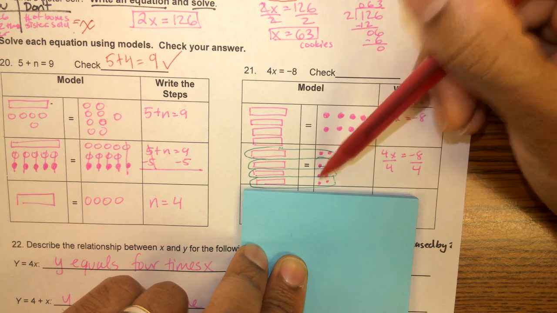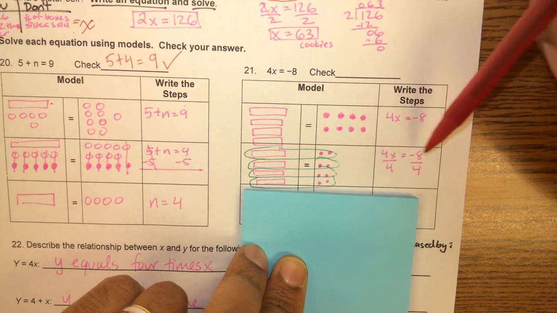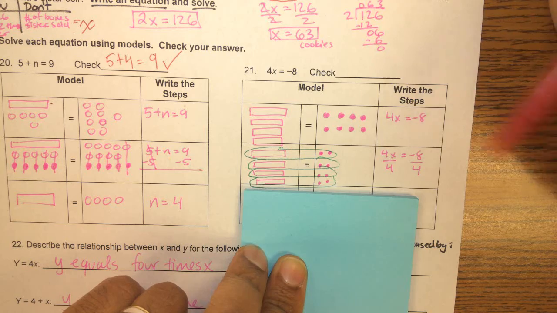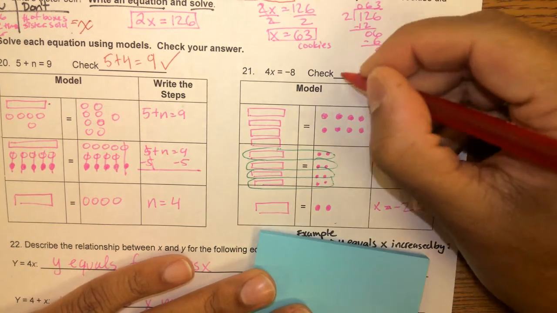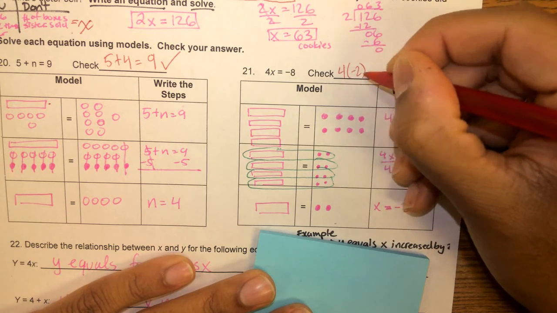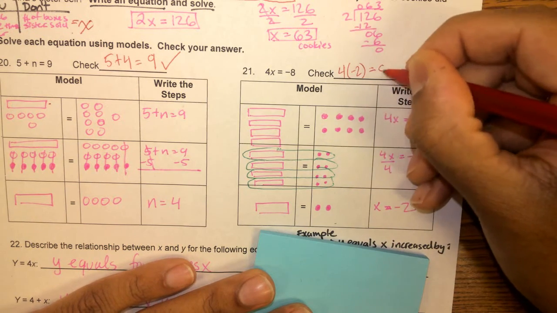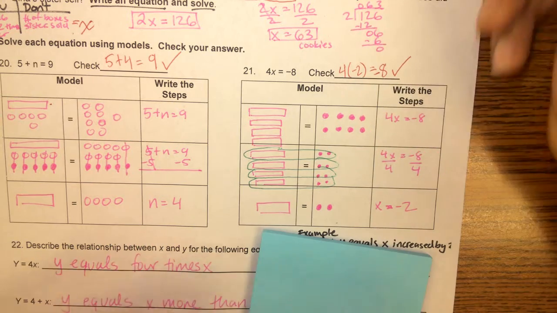So I split these little dots into groups so that each one will get the same amount. So 1, 2, 3, 4, 5, 6, 7, 8. Divide them both by 4. I find out 1x is equal to negative 2. If I check it, I know 4 times 2 is 8. Different signs, answer is negative.